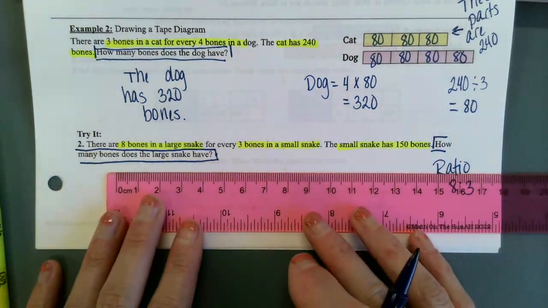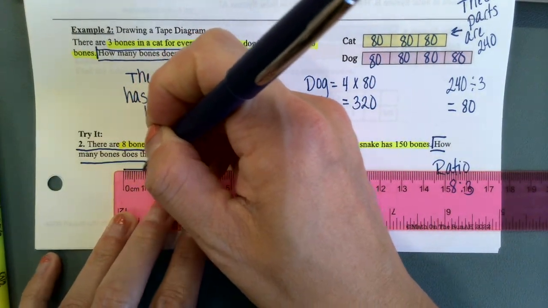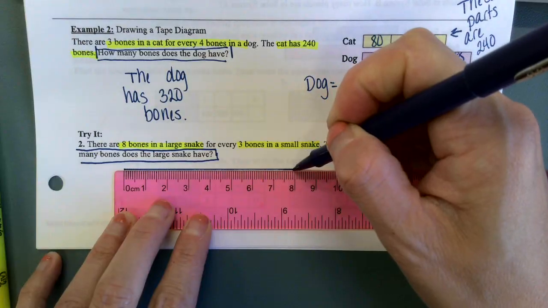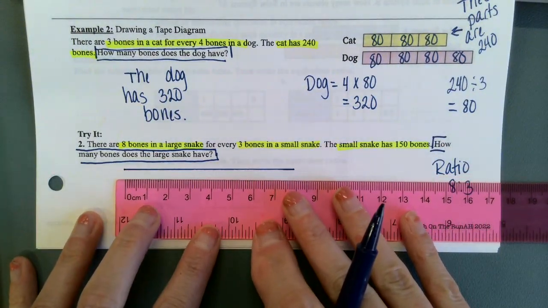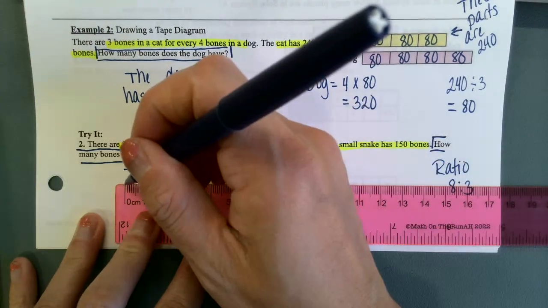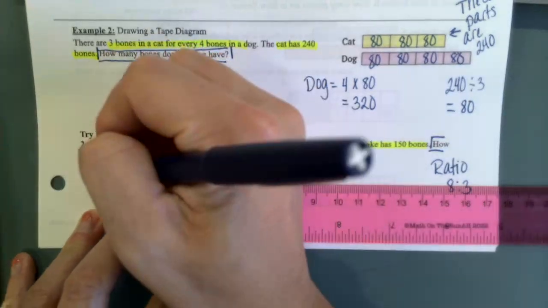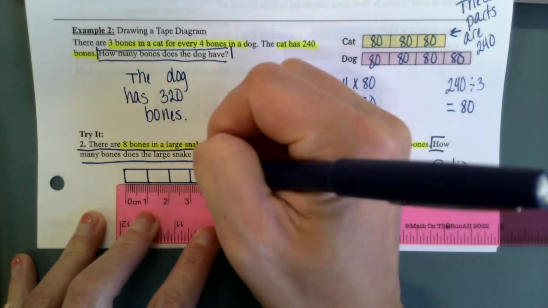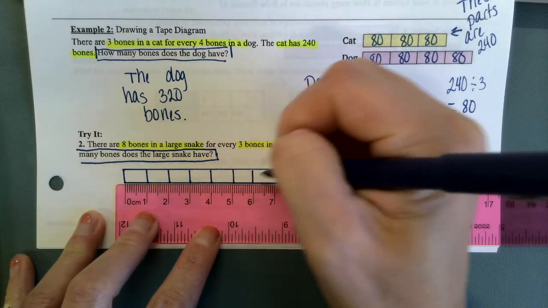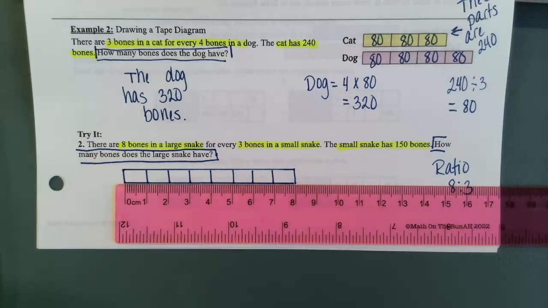I'm going to go from 0 to 8, and then I'm just going to move my ruler down. 0 to 8, and then we draw a line at every centimeter so that we have 8 equal sized pieces.